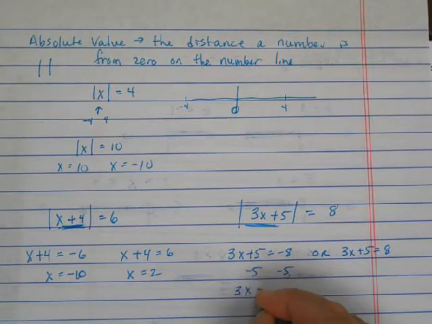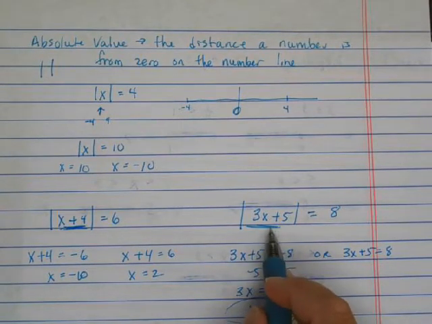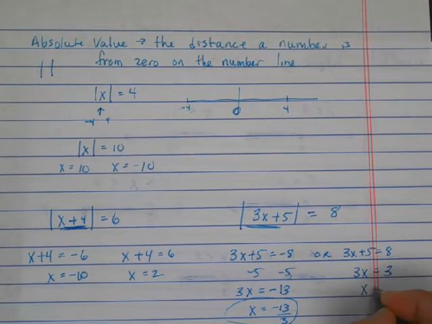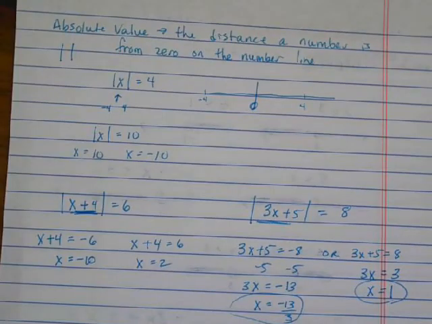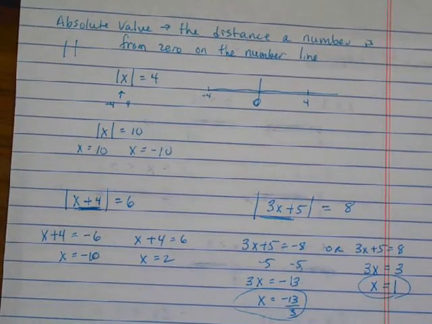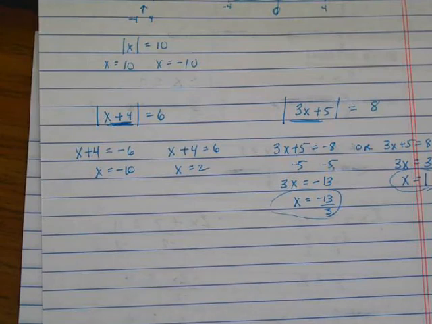So 3x equals -13. So x equals -13 thirds. That's one solution that would make this a true statement. The other solution would be 3x equals 3, x equals 1. Both of these numbers, 1 and -13 thirds, which is a little smaller than -4, would work for x in this equation. I want to do one more with you, and then we'll move to inequalities.